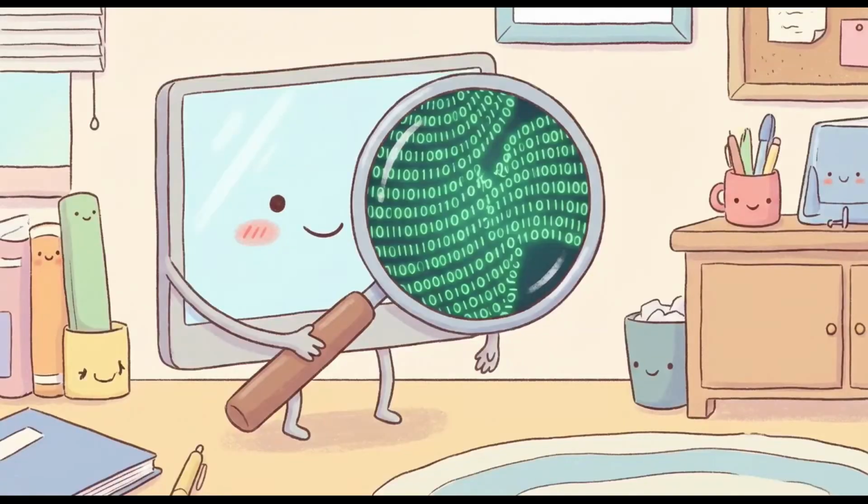Have you ever wondered how computers are so smart? They seem like geniuses that know everything, but deep down, they actually only speak a language made of 2 words. Let's shrink down and discover the secret code hidden inside your device.